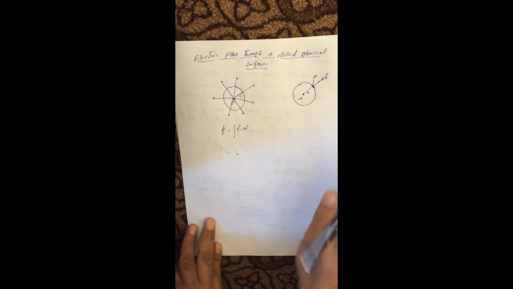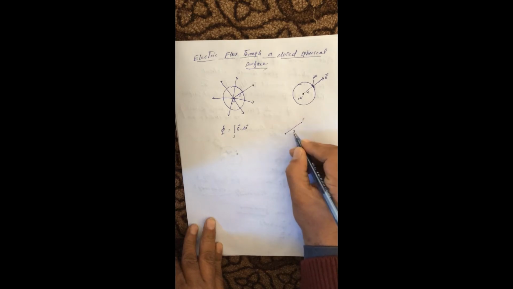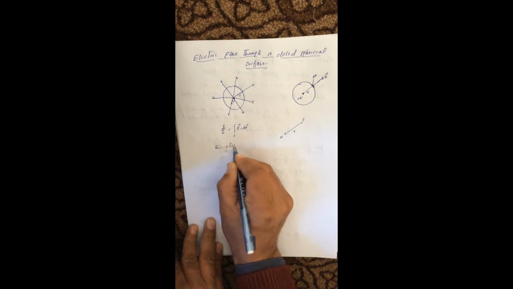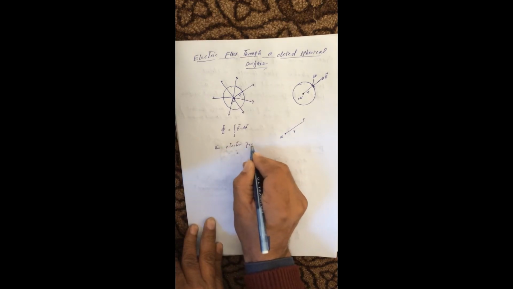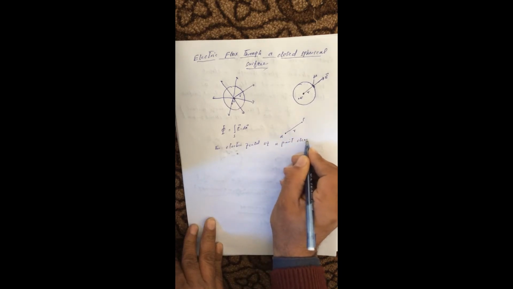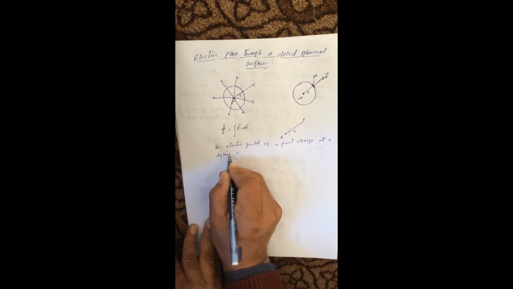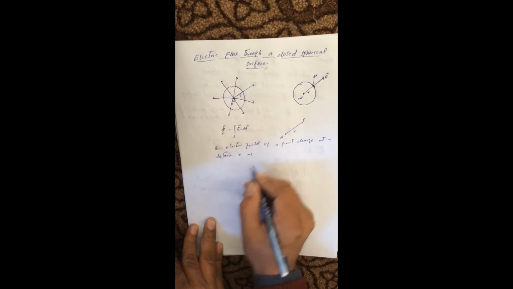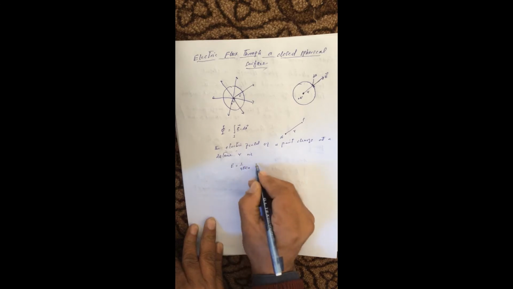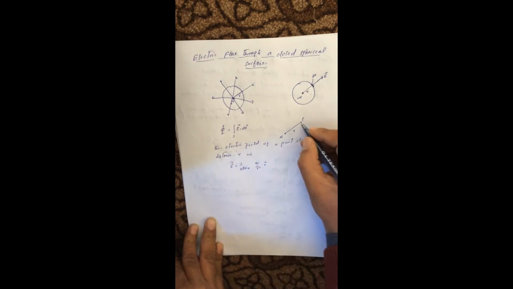And we know that the electric field of a point charge at a point P, which is at a distance r from this point charge, is E equal to 1 over 4 pi epsilon naught q over r square into r unit vector, where the r unit vector gives us the direction of the electric field.